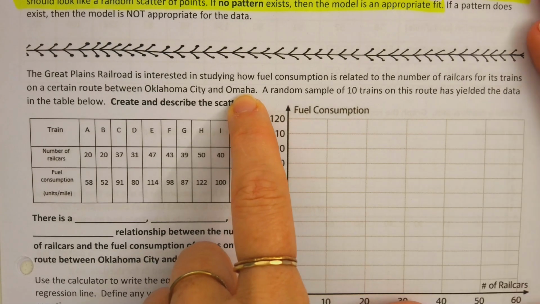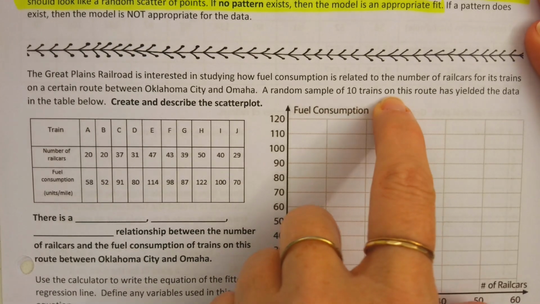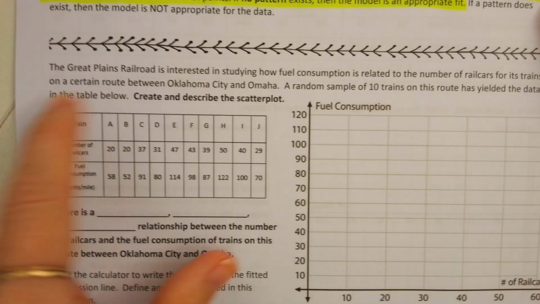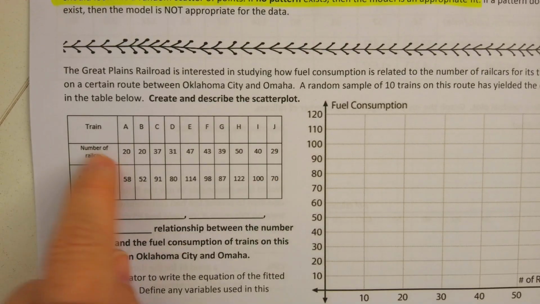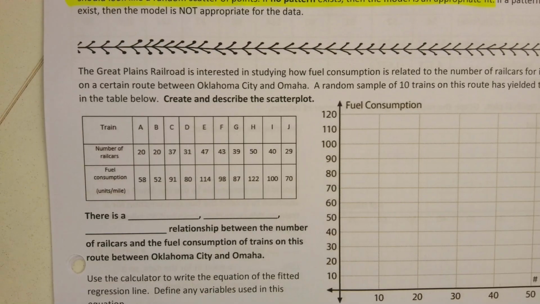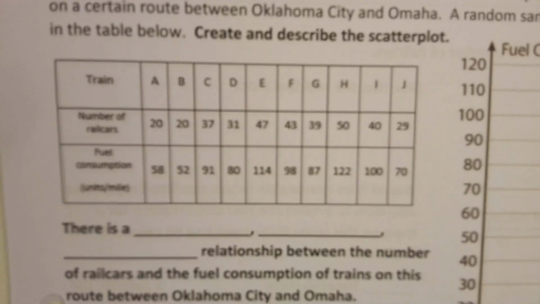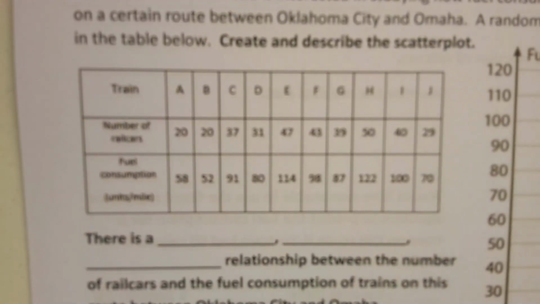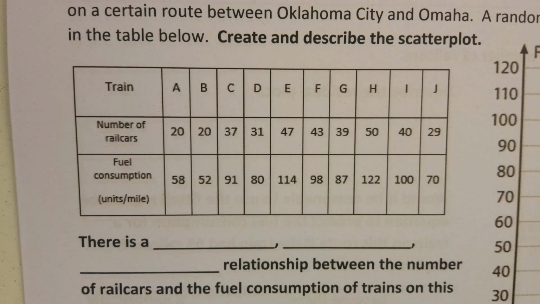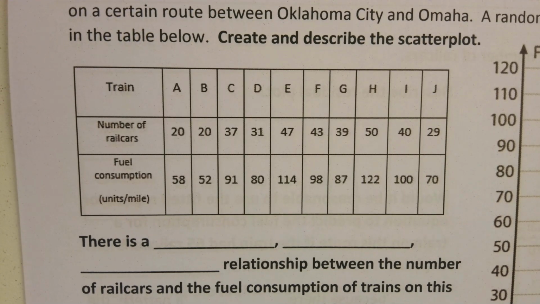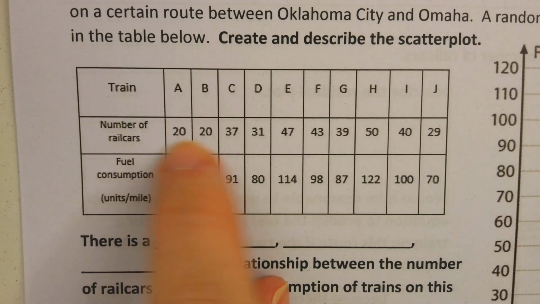Nebraska, good job. A random sample of 10 trains on this route has yielded the data in the table below. So these are the actual observed pieces of information. We actually monitored these trains and wrote them down in this table. So we have trains A through J, and we have how many rail cars they had.